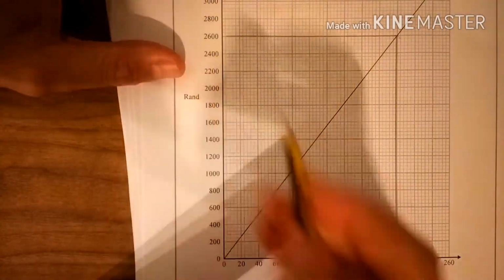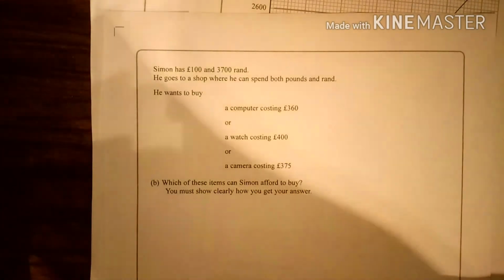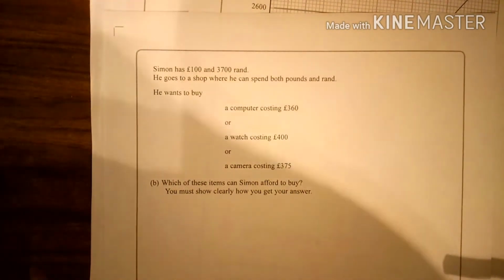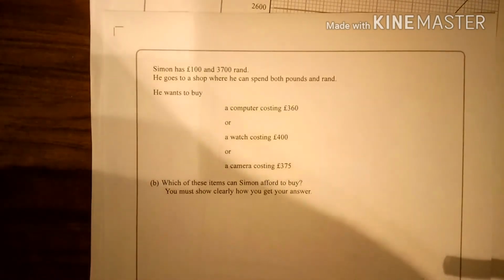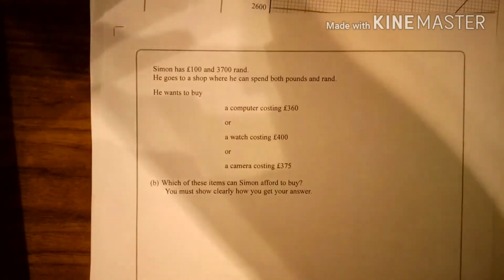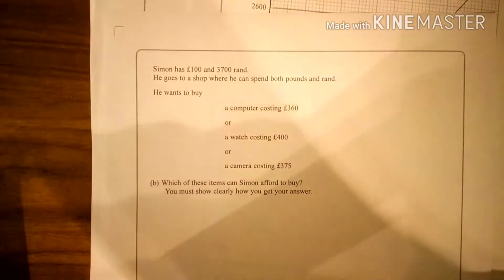So it's one here, 2,600 rand. Second part. Okay, Simon has £100 and 3,700 rand. He goes to a shop where you can spend both pounds and rand. He wants to buy a computer, or a watch, or a camera. Which of these items can Simon afford to buy? You must clearly show your answer.